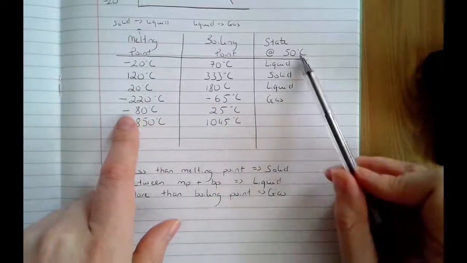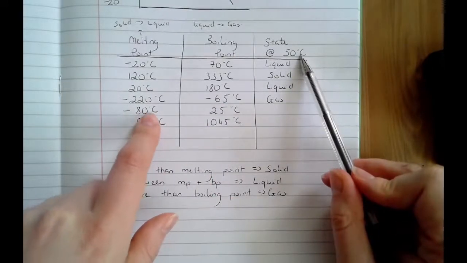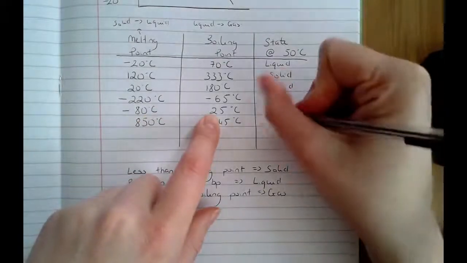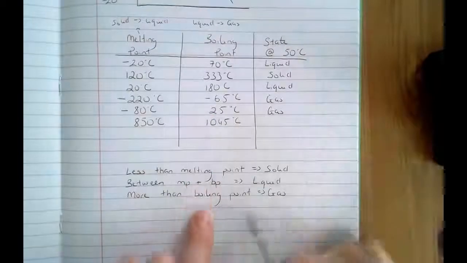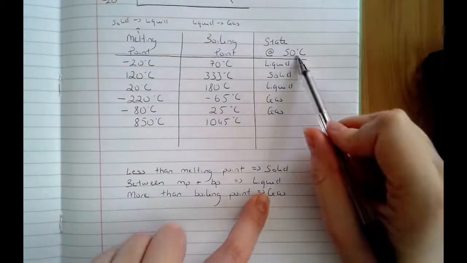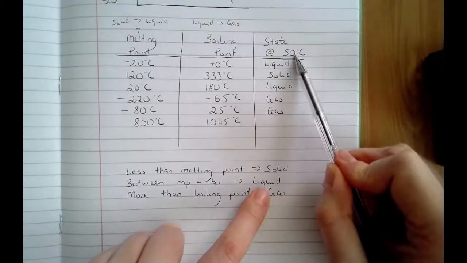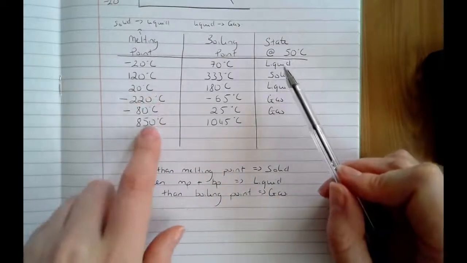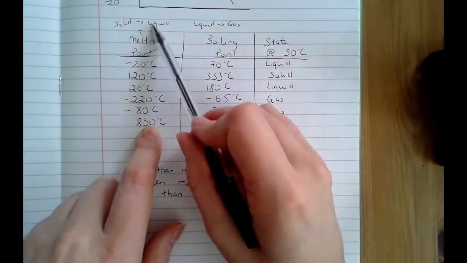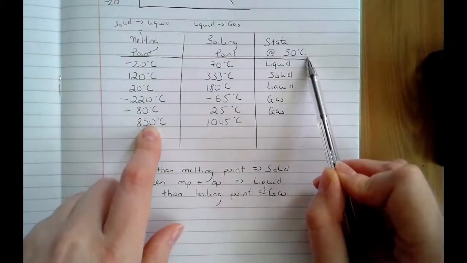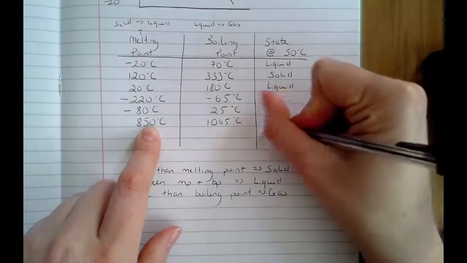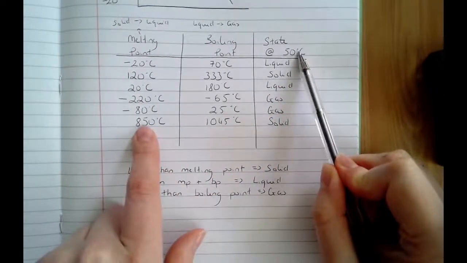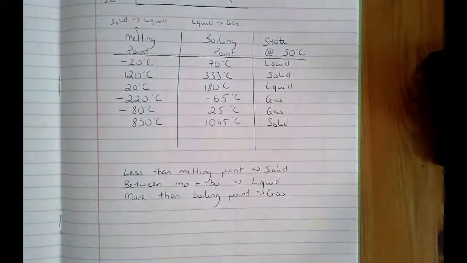The next one, 50 degrees is hotter than minus 80 degrees. And it's hotter than 25 degrees. So again, it's going to be a gas. If it's more than the boiling point, it's going to be a gas. And finally, 50 degrees is less than 850. So I need 850 degrees Celsius to turn this solid into a liquid. I've only got 50 degrees Celsius. That's not enough. So it's going to be a solid. And it will be this category here. 50 is less than the melting point, therefore it's going to be a solid.